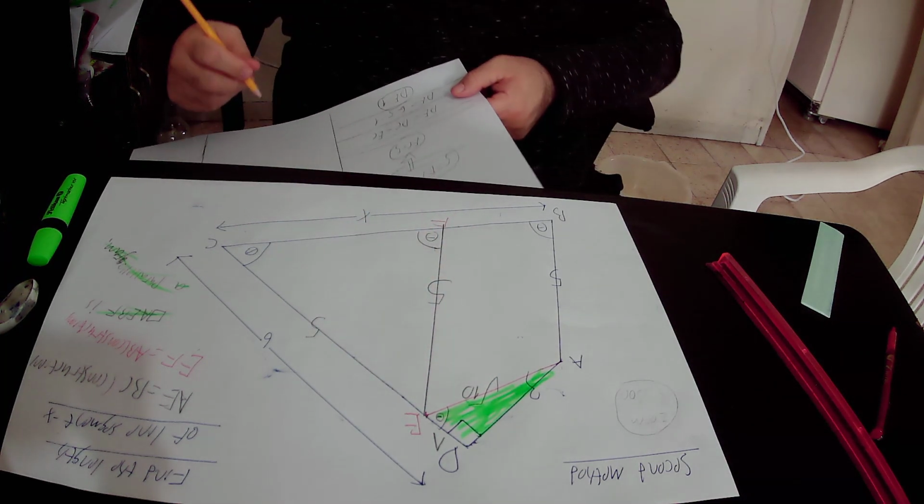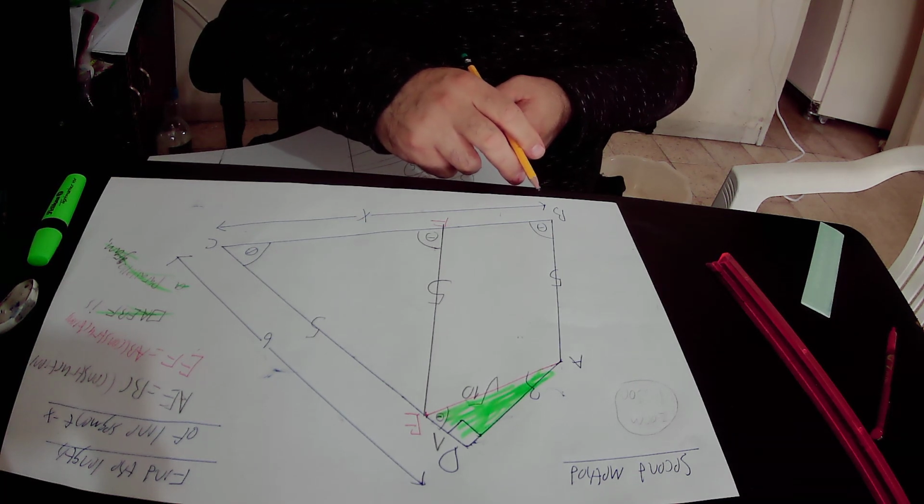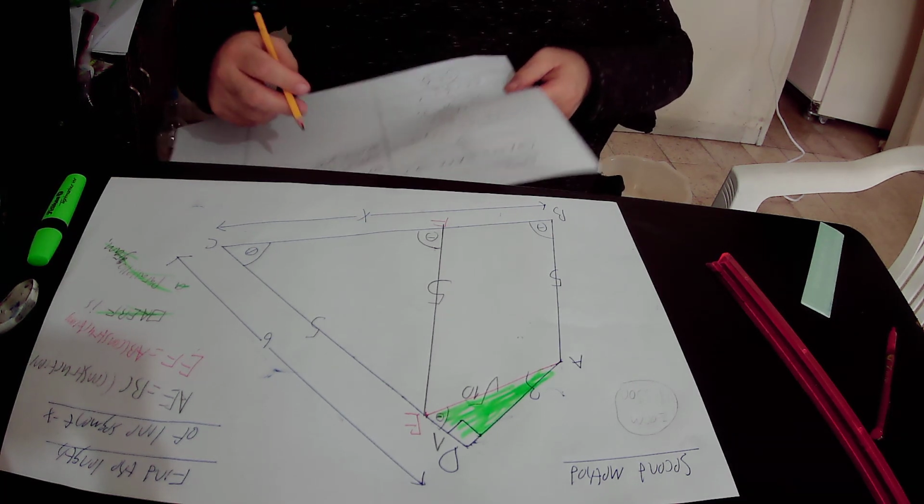Now we can use rule number 4 in order to find out the length of side BF.